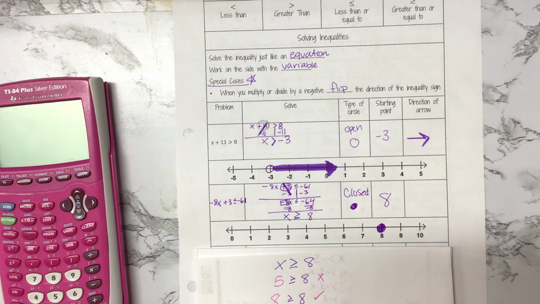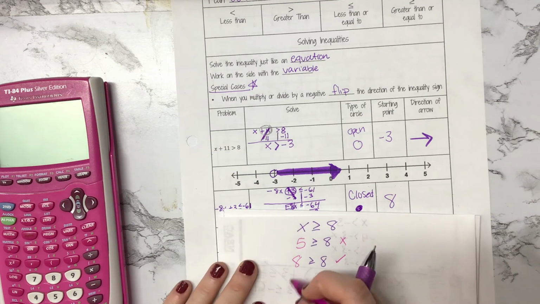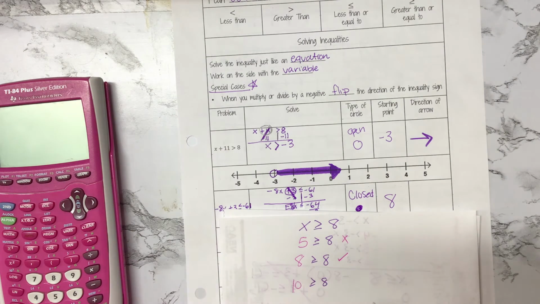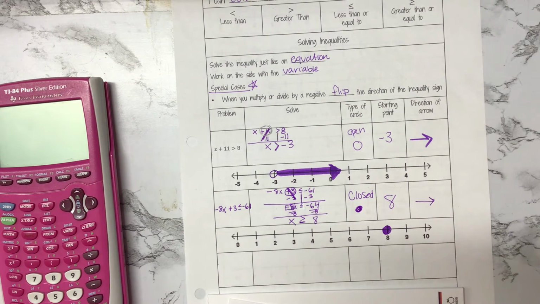All right, and then I got to pick one more point to the right. Let's try 10. Is 10 greater than or equal to 8? Yes, 10 is bigger than 8. That works. So I get to draw my arrow to the right.